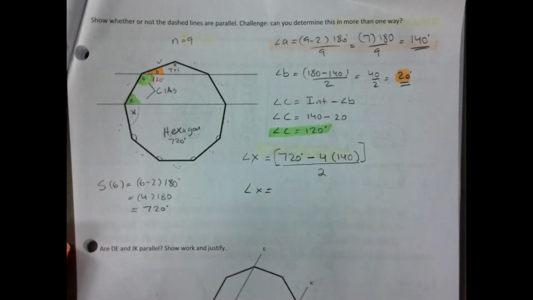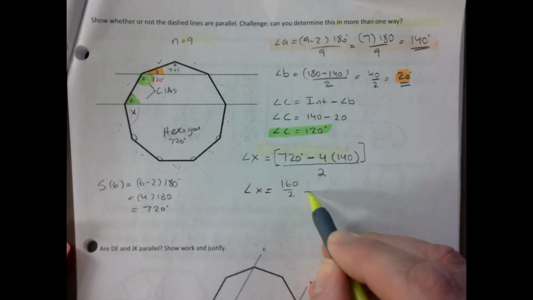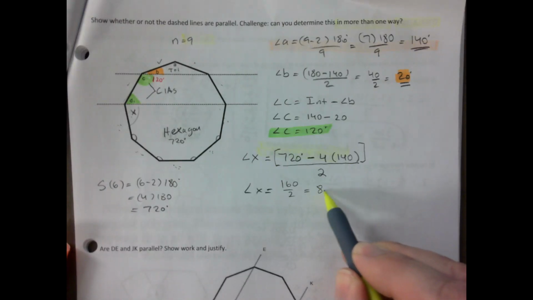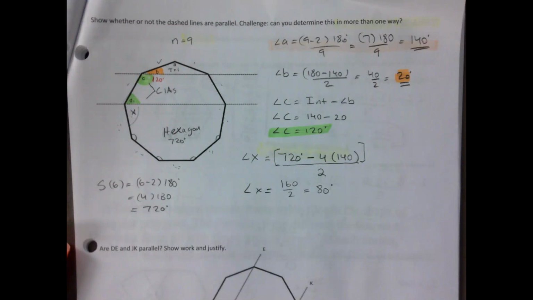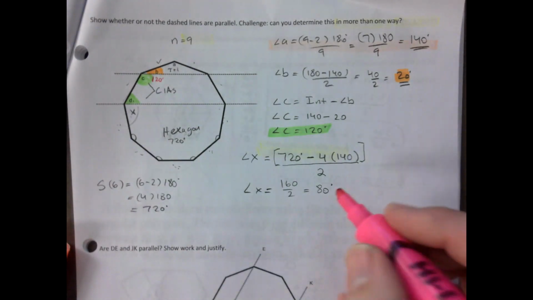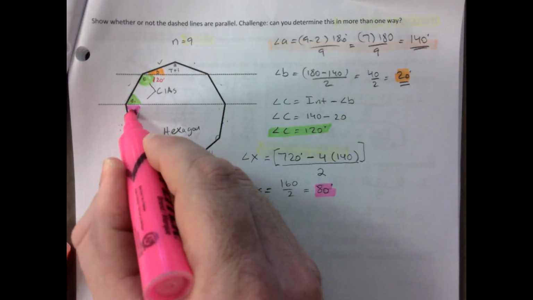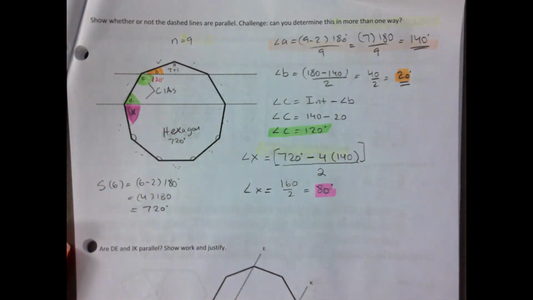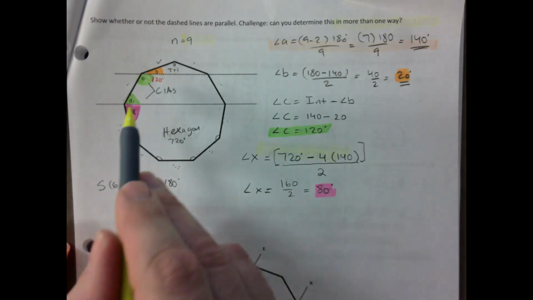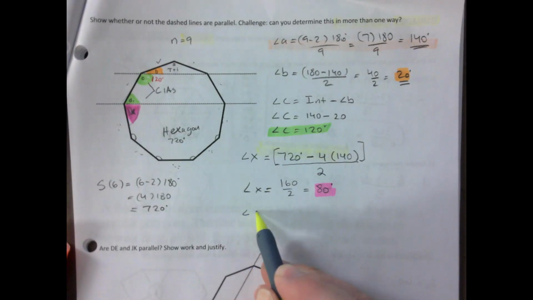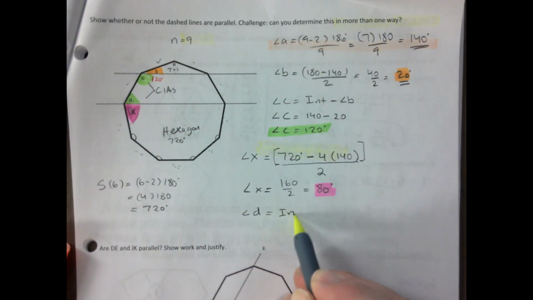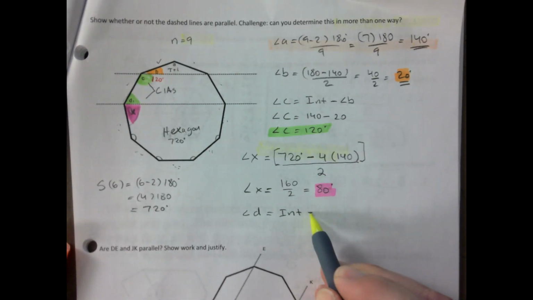So I think I have that. Yeah, it is on the key. So that'd be 160 divided by 2. That gives me 80 degrees. I'm running out of colors, but I can do this one. That 80 is this one right here. And now I will find angle D. Angle D is an interior angle of the nonagon minus angle X, right?